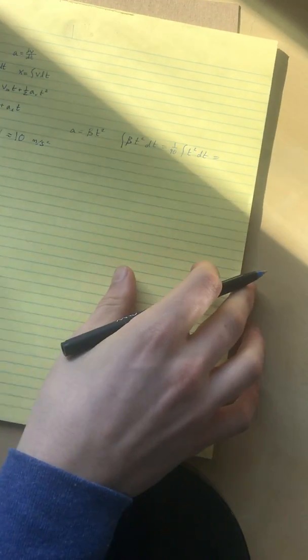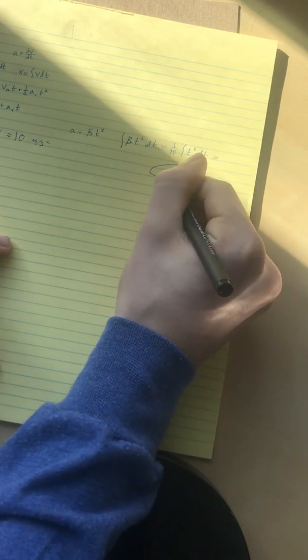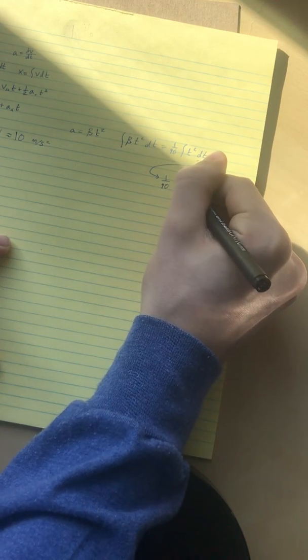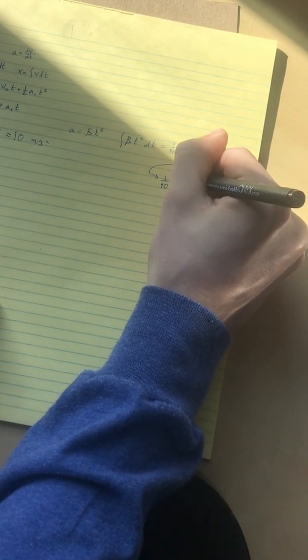That equals 1/90 times, since the integral of t squared dt is 1/3 t cubed.